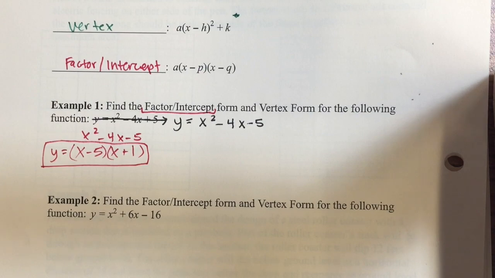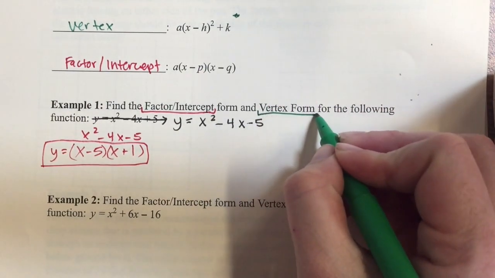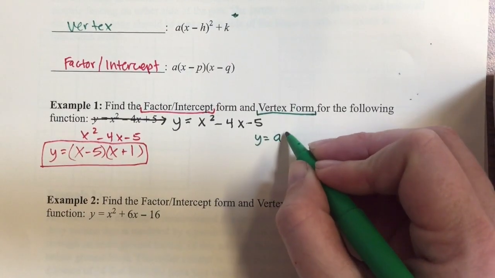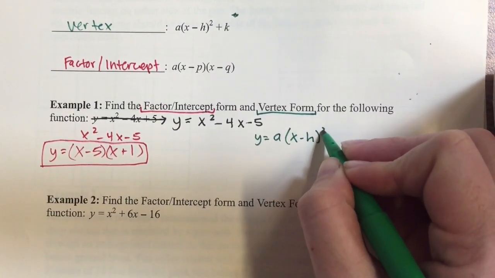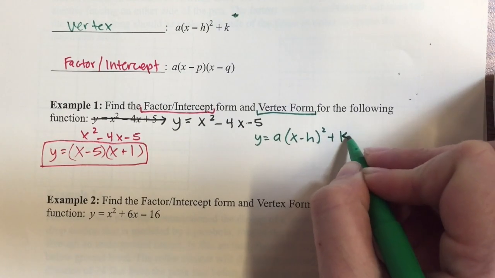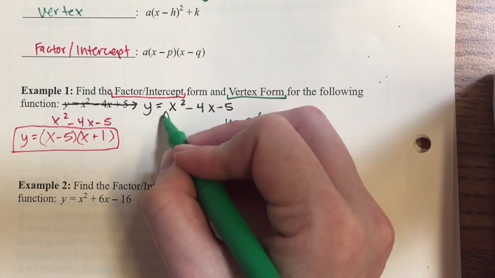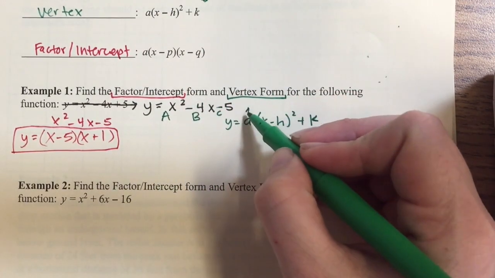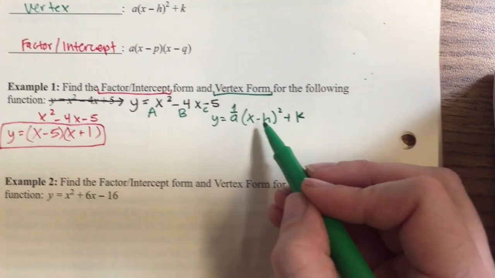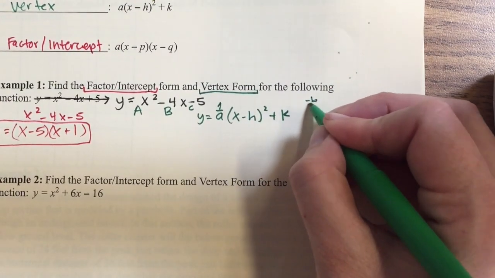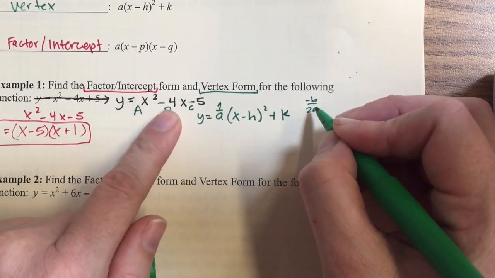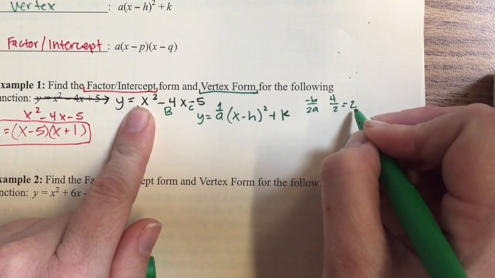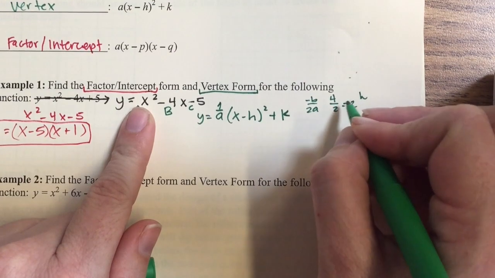For vertex form, I know that my formula is a times x minus h squared plus k. Now this is why I want the formula. This is a, b, c. A is a 1. To find the h, I'm going to plug it into negative b over 2a. That gives me a positive 4 over 2. That value is going to go in for the h.